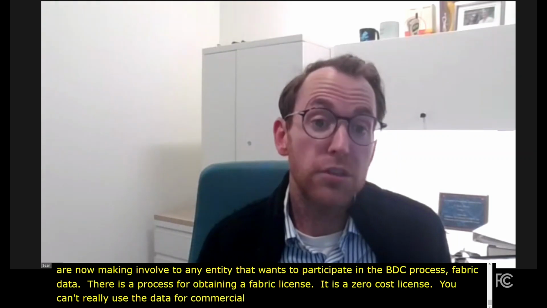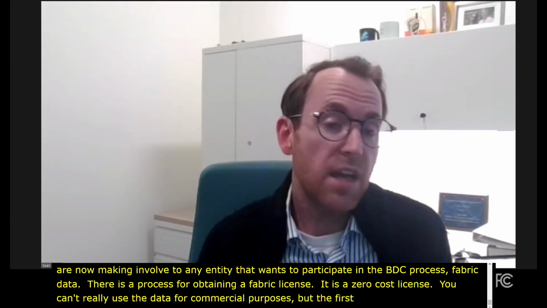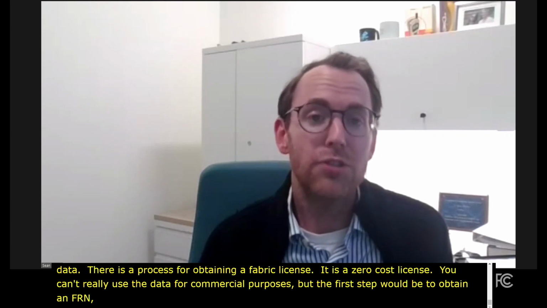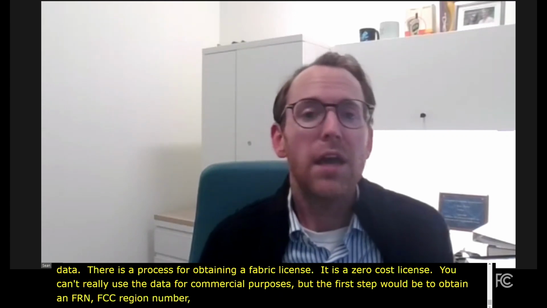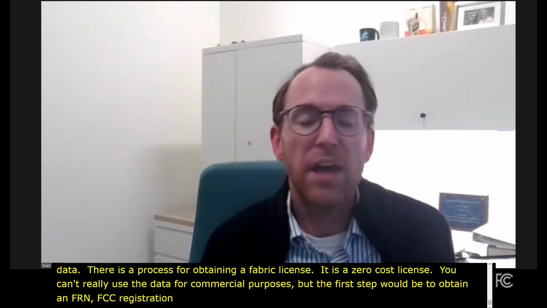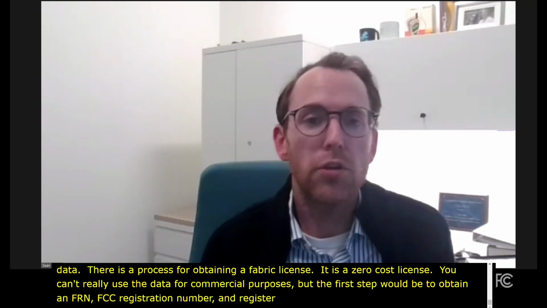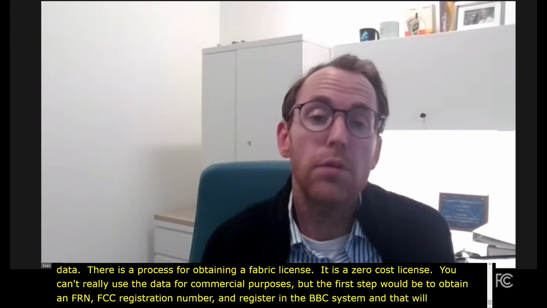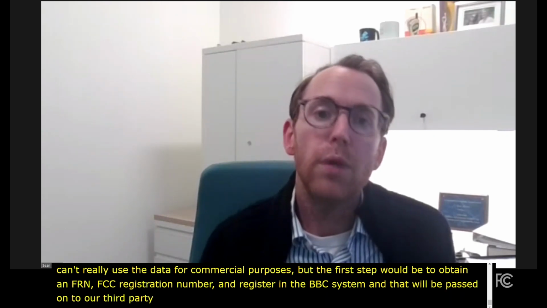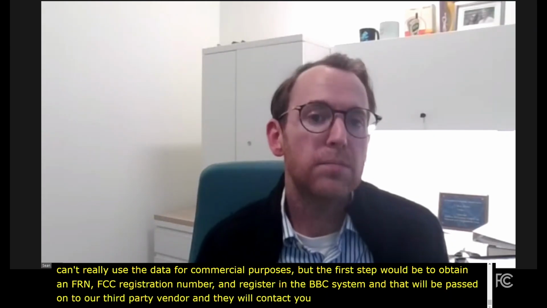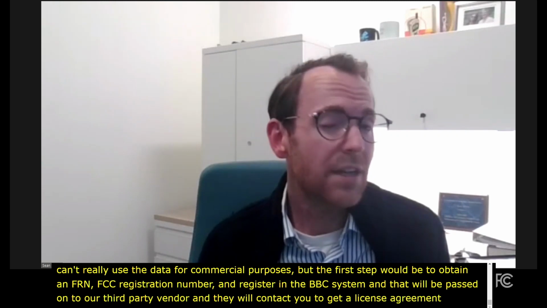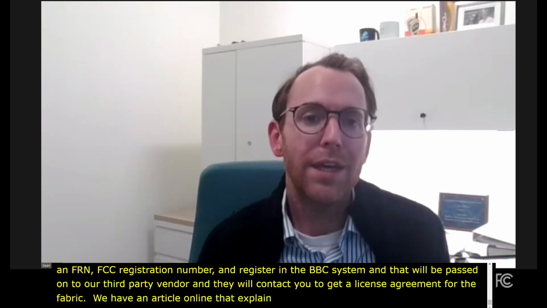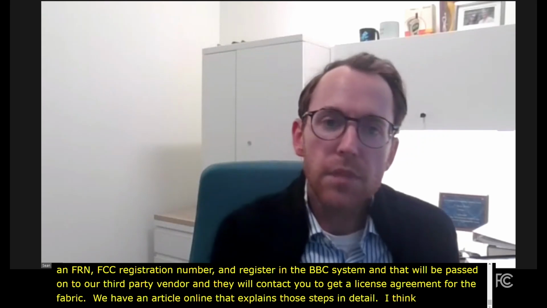But the first step would be to obtain an FRN, an FCC registration number, and register in the BDC system. And once you do that, the information is passed on to our third-party vendor, and they will contact you to get you a license agreement for the fabric. We have an article online that explains each of those steps in more detail, and I think we can probably drop a link to that article in the chat.